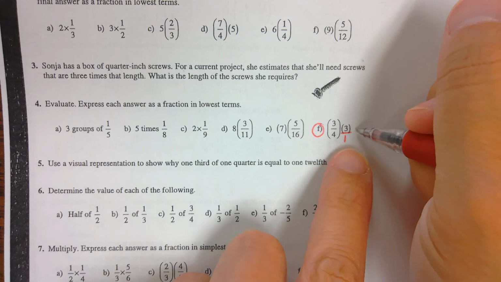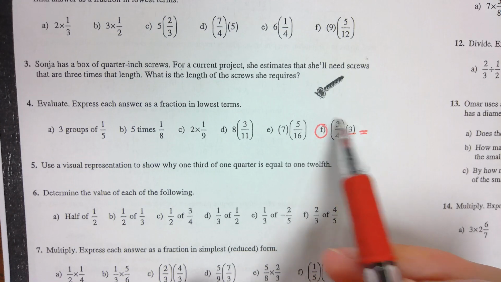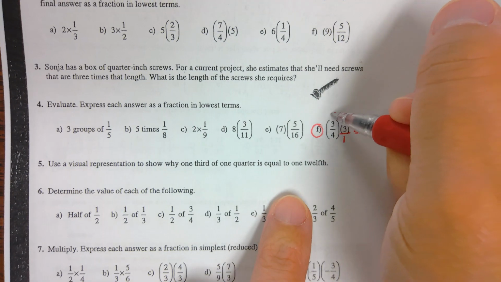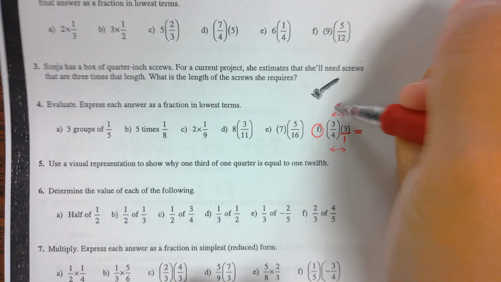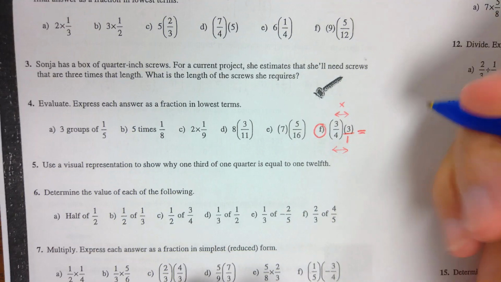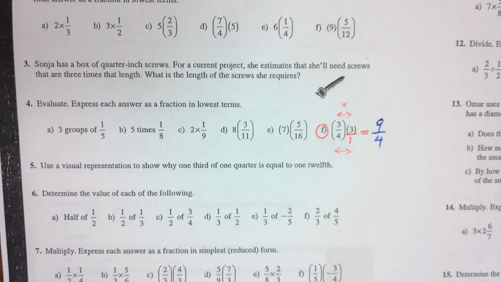The reason for that is now you have a fraction times another fraction. You just simply multiply across. So 3 times 3, you get 9. And then 4 times 1, 4. And that's it.